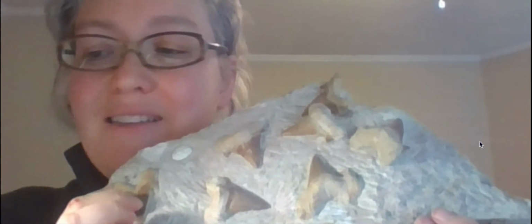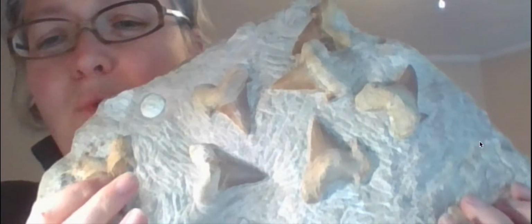So the fossil is not actually a shark tooth. When I see a fossil of a shark tooth, I'm not seeing the actual shark tooth. I'm seeing rock that is in the shape of a shark tooth. And that's an important thing to remember. What does that make you wonder?